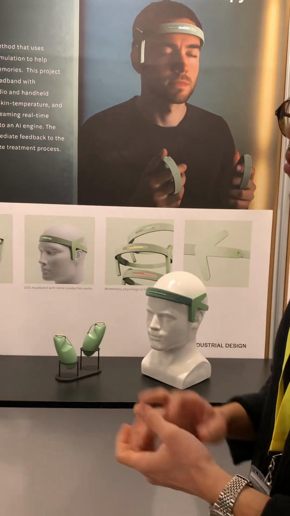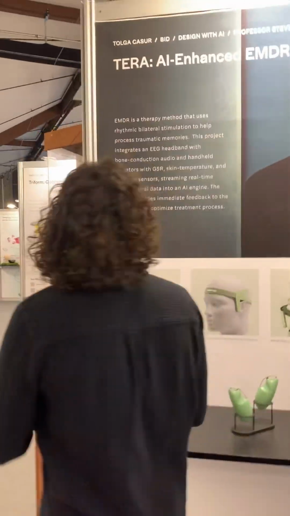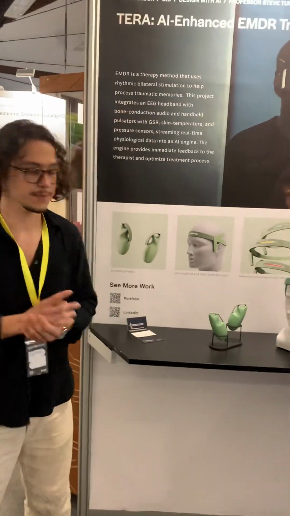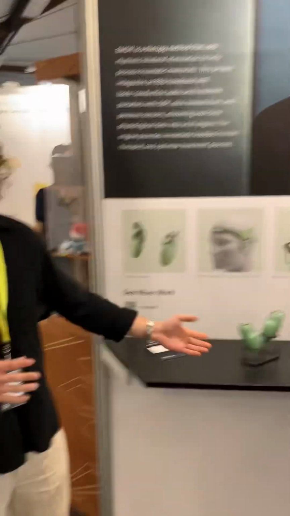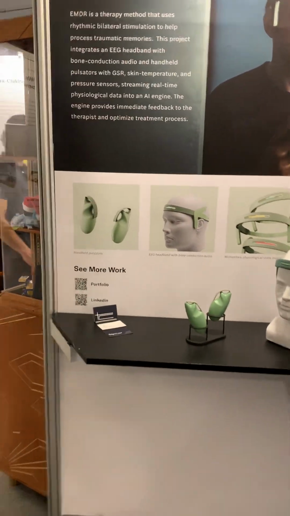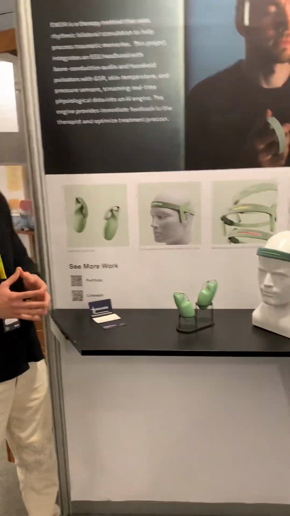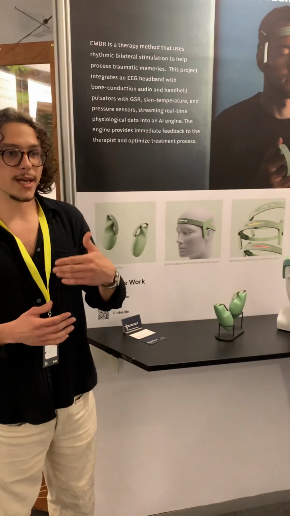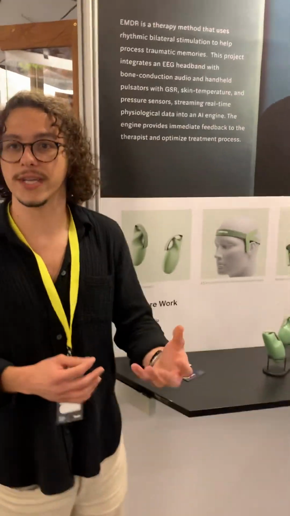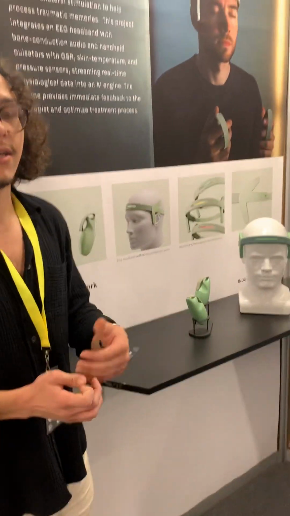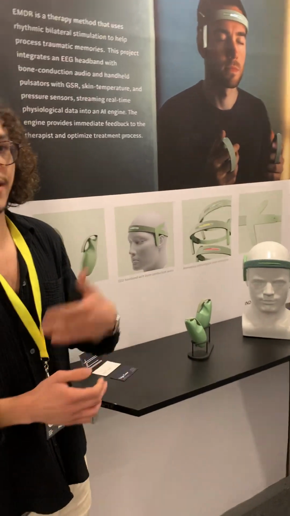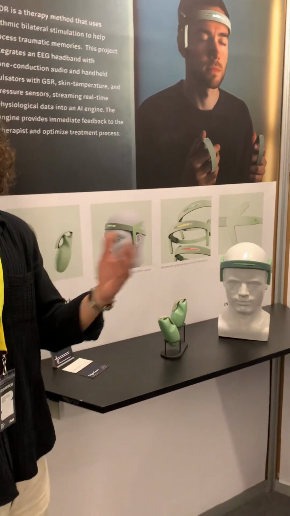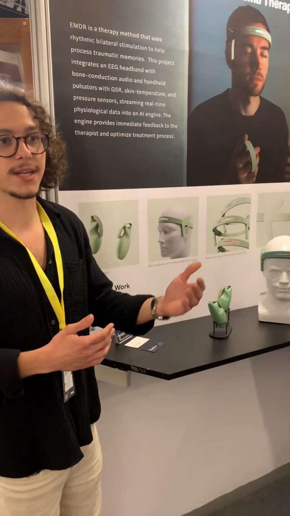So I designed two different products: one is hand pulsators and the other is headbands. Their main purpose is to gather physiological data from the patient during the treatment process, so that the doctor has more concrete scientific data that will allow them to make the treatment process more efficient and get better results.